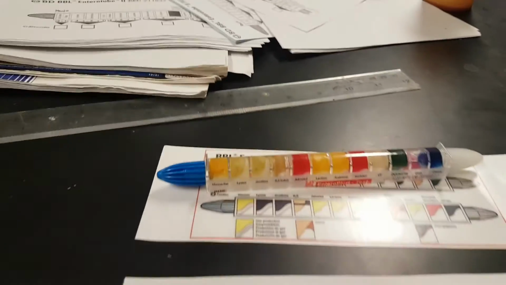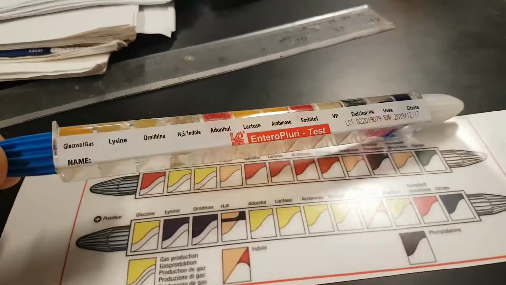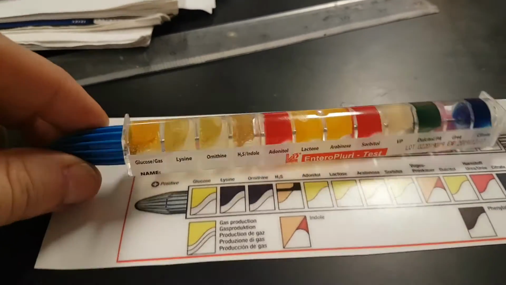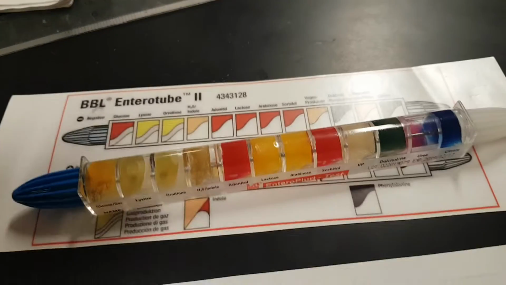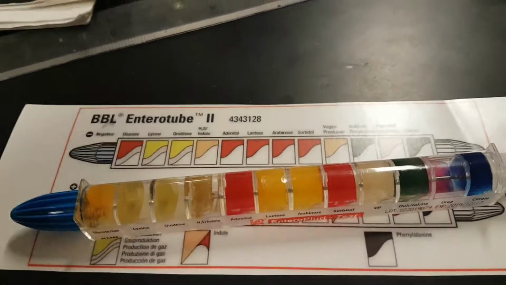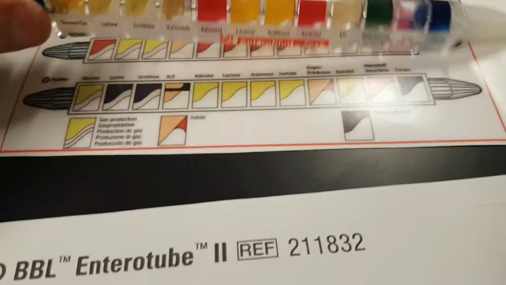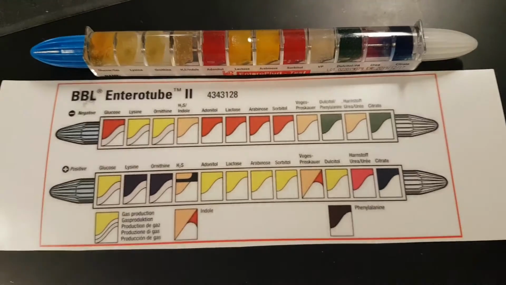Alright, y'all, so let's take a look at how to interpret your enterotubes. You'll get your enterotube back, and hopefully it won't look like this, but it'll look something like this. You'll have some colors in the different chambers, and they will be different from what we started with. To interpret that, you'll have one of these little reference chart sheets here.